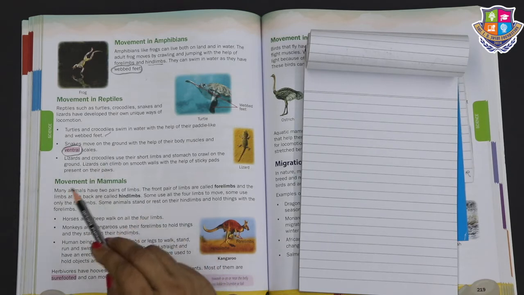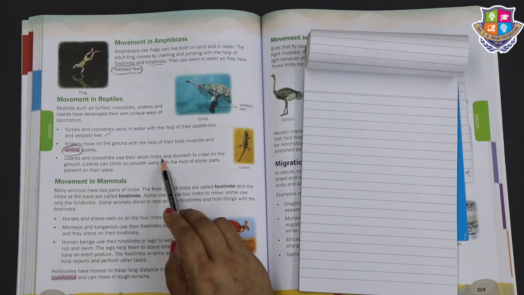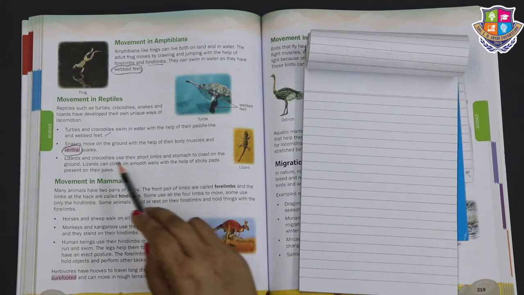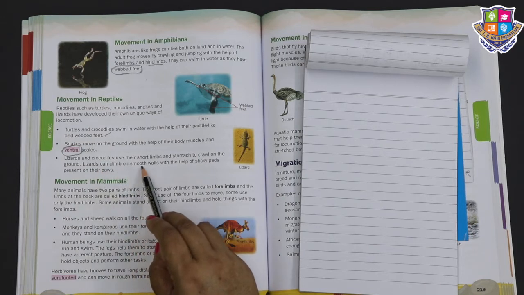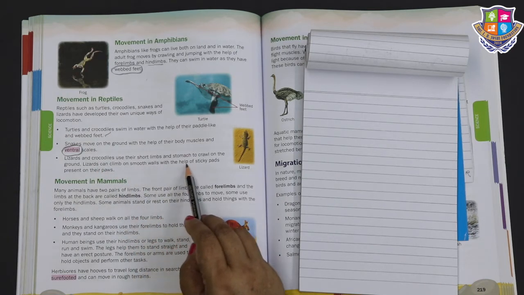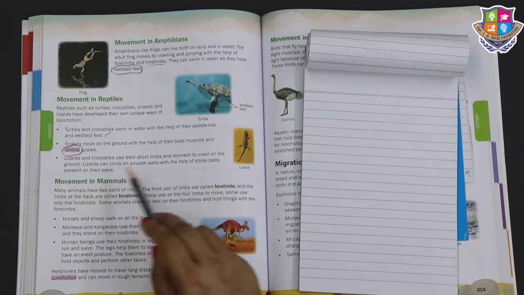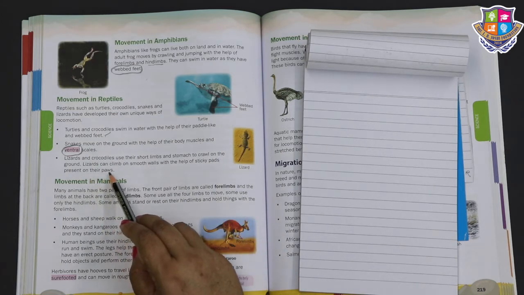Lizards and crocodiles use their short limbs and stomach to crawl on the ground. Lizards can swim. Lizards can climb. Lizards can climb on smooth walls with the help of sticky pads present on their paws.